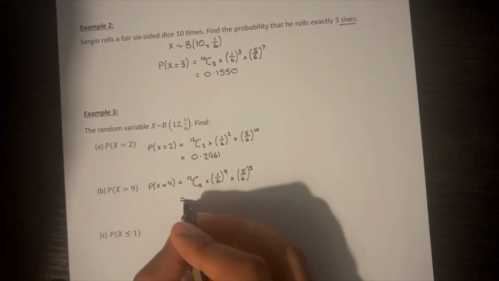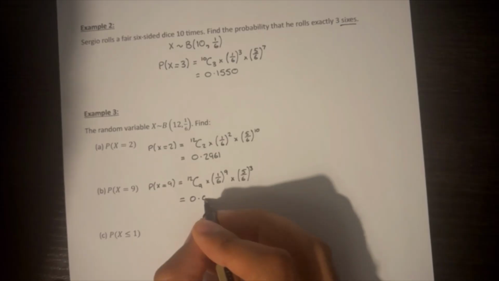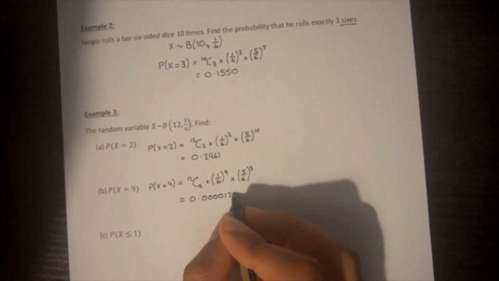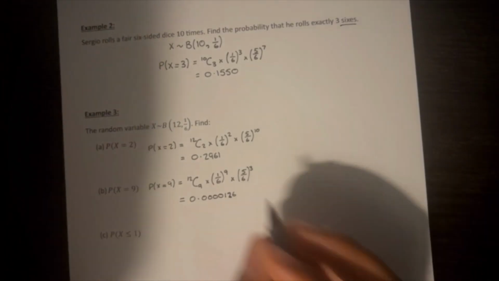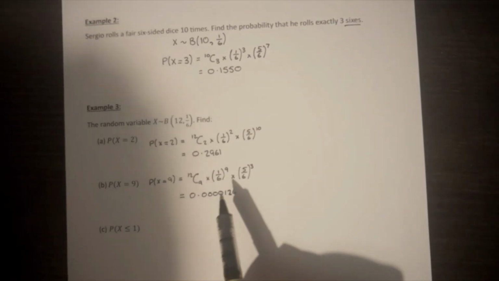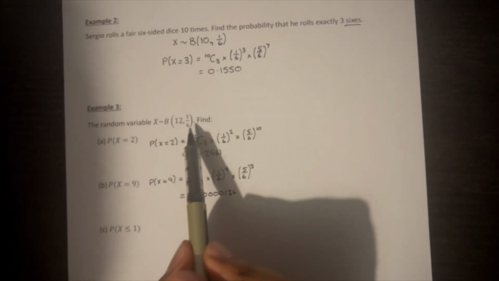And when I put that into my calculator, it's going to give me 0.00000126.